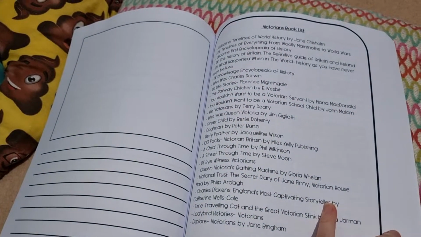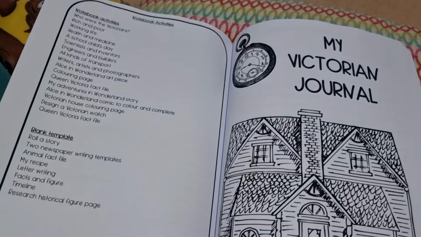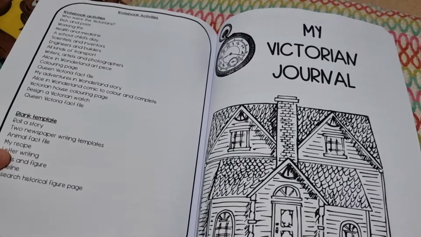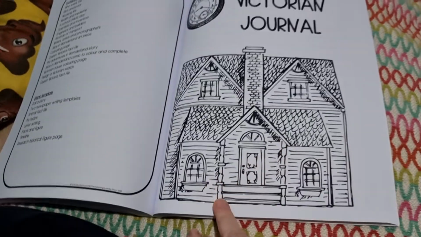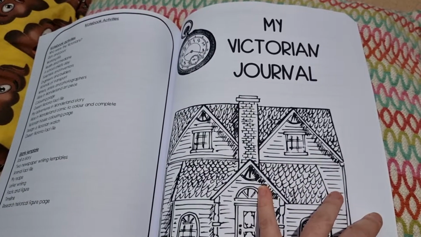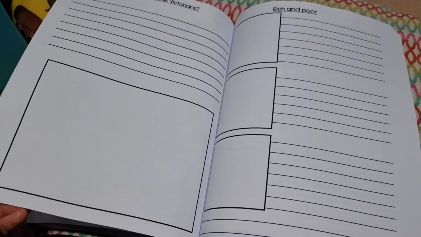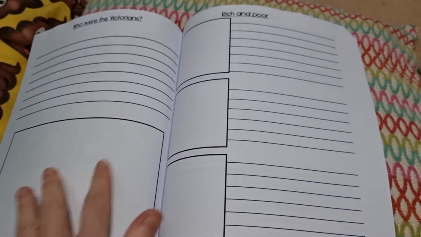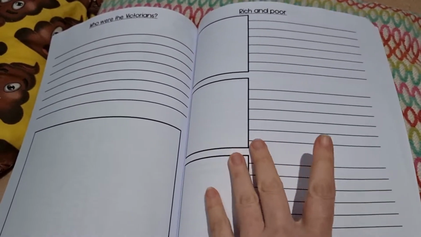Okay, so we'll skip ahead to the Victorians. So here's our book list, the activities that are unique in this particular notebook journal, and then the blank templates are included. There's their front cover that they can decorate and colour if they'd like to. And we've got who were the Victorians, rich and poor comparison. You can document what it was like for them in that time period.